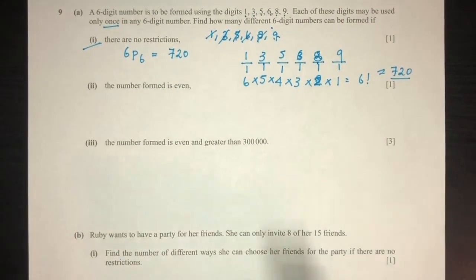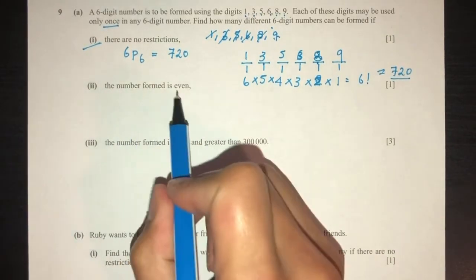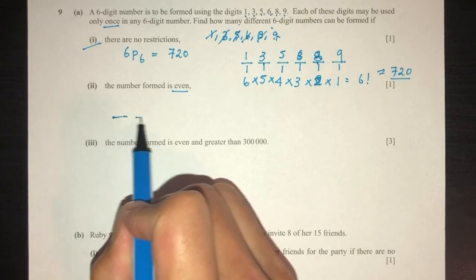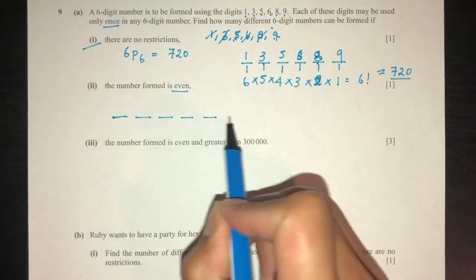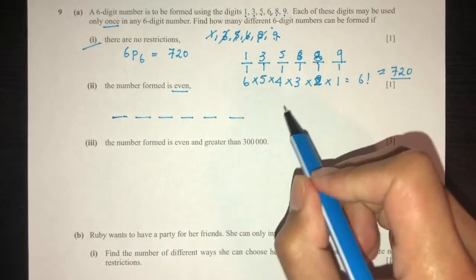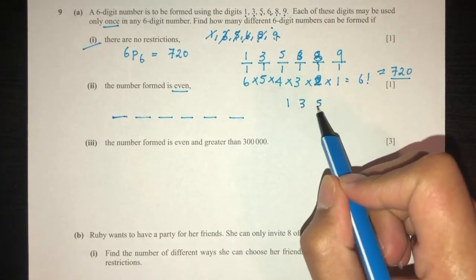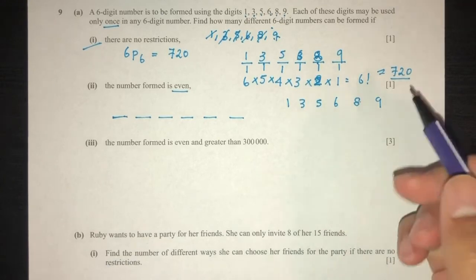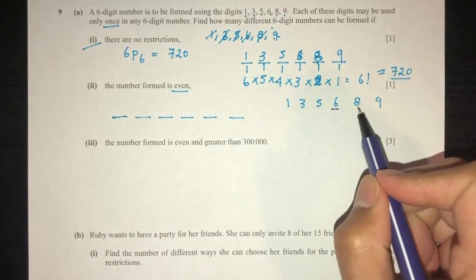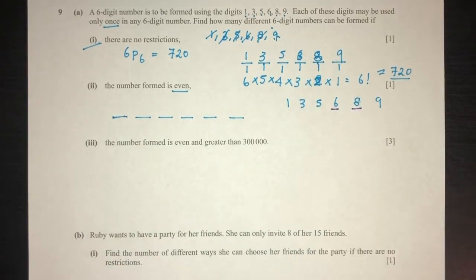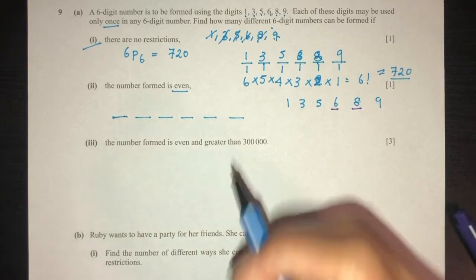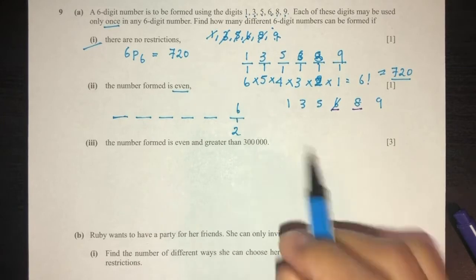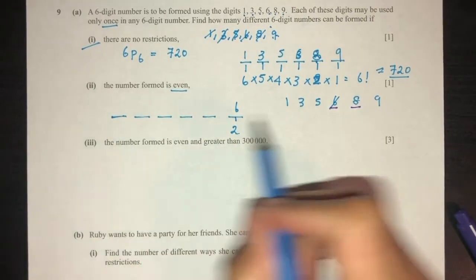Now for part 2, the number formed is even. Let's say we have our six spots and the numbers are 1, 3, 5, 6, 8, 9. For it to be even, it has to end with 6 or 8, right? 2 choices. So we only have 2 options for it to end with. Let's say I choose 6.